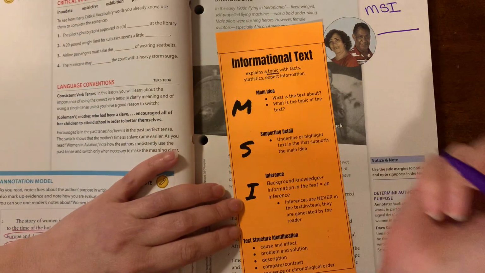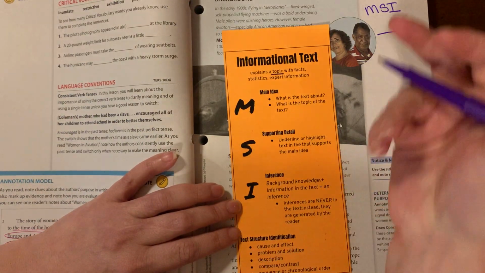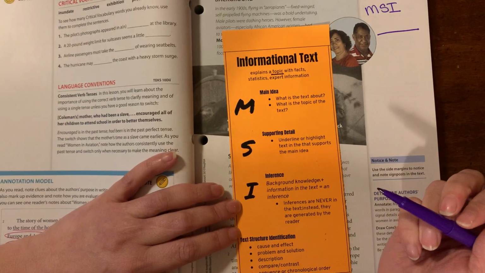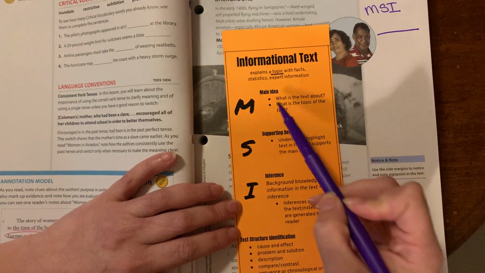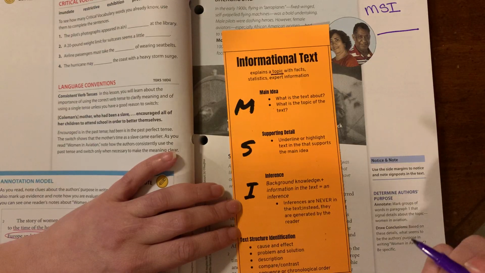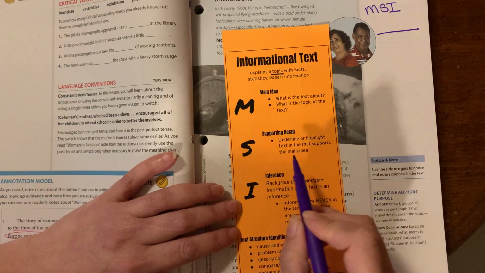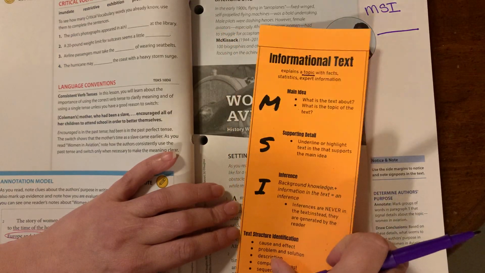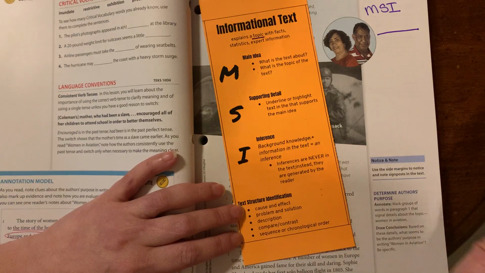The first thing that we have on MSI is the M for main idea, okay? As we're going through, we're going to be thinking, what is the text about? What is the topic of this text? And then we're going to be looking for those supporting details that back up that main idea. That would be text evidence, right? Any evidence in the text that supports your main idea would be considered a supporting detail.